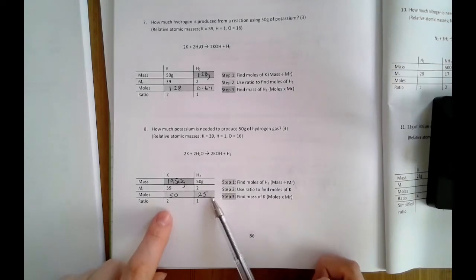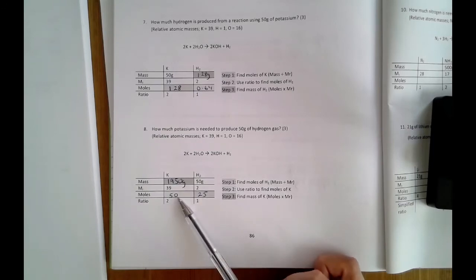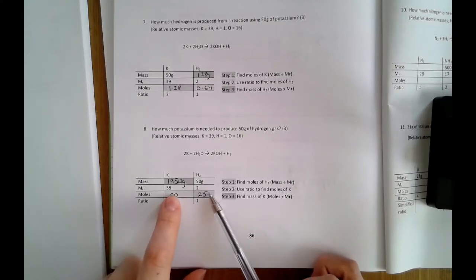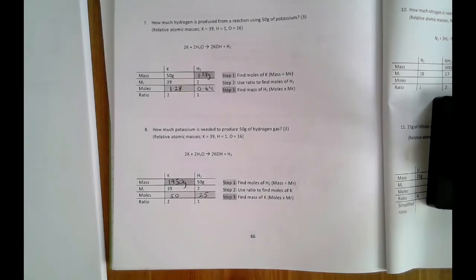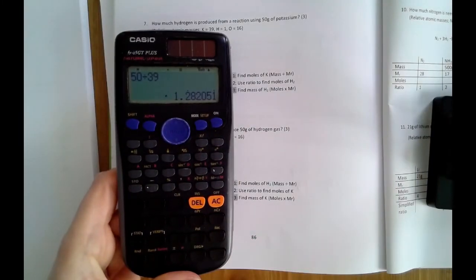Down here, you've also got a 2:1 ratio, but you worked out the hydrogen first, and when you're working out the moles of potassium, it has to be twice the amount. So the ratio here, 2:1, here 50 to 25. Make sure you haven't done that the other way around. Also, just to say, if you're getting different numbers than me, so 50 divided by 39, you should have an answer when you do the first one of 1.28.